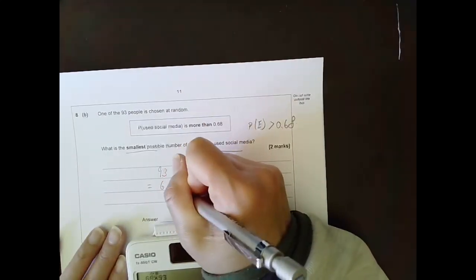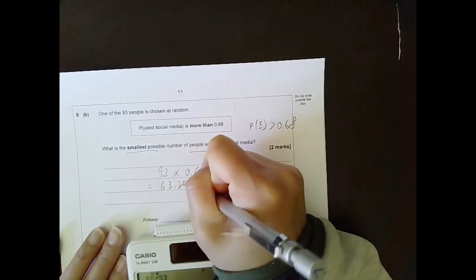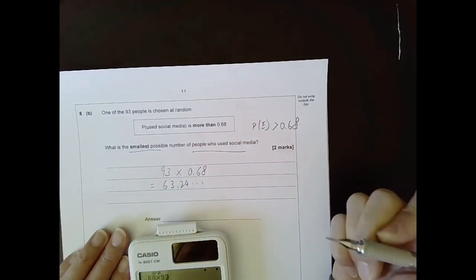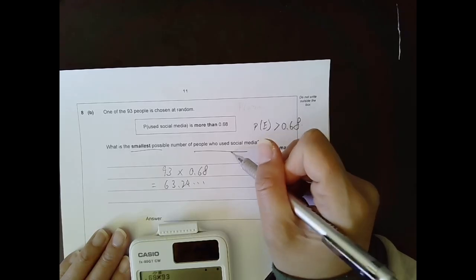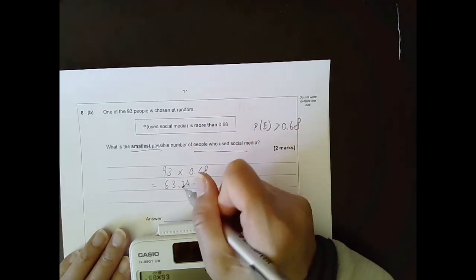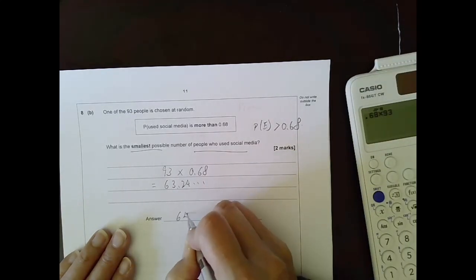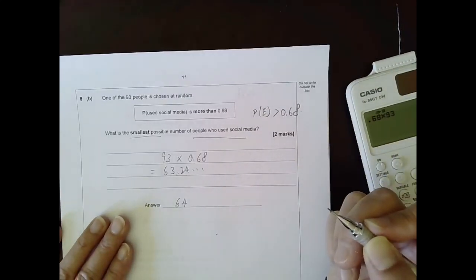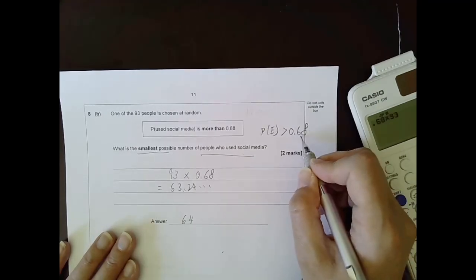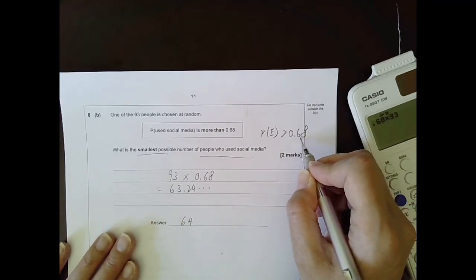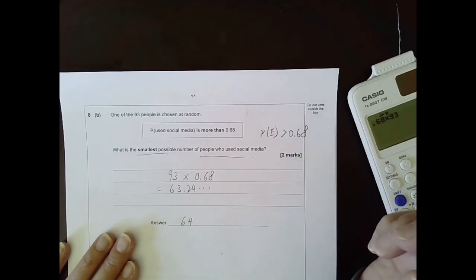So if it's based on a number, it's 63.24 people who play social media, but we need to have the at least number of it. So this 63 is not enough. So we need to have at least 64 people who use social media to catch up to the 0.68.